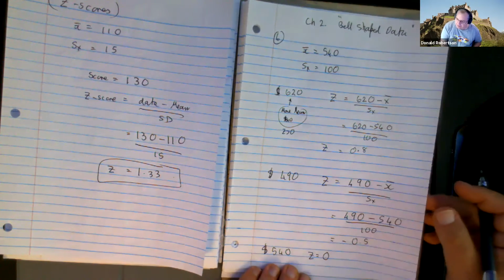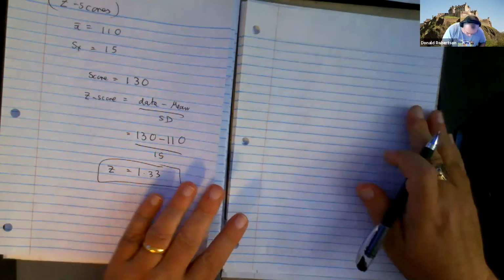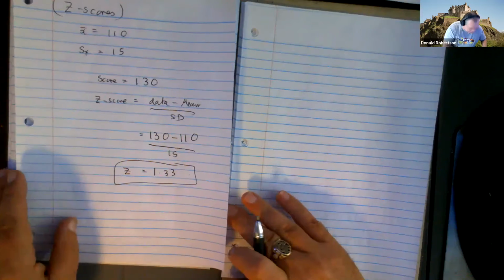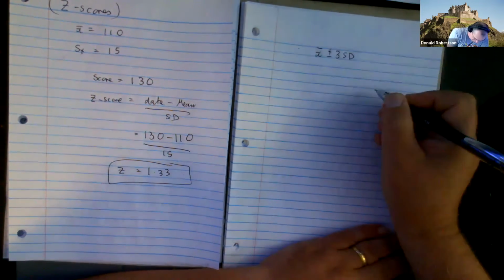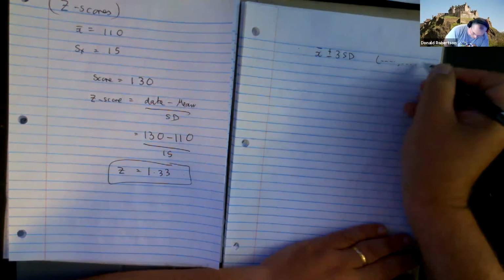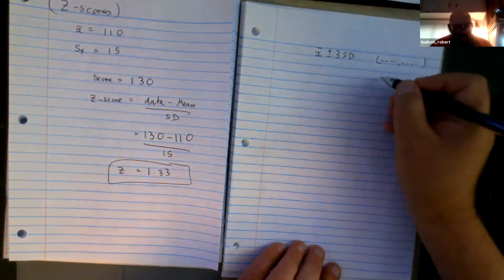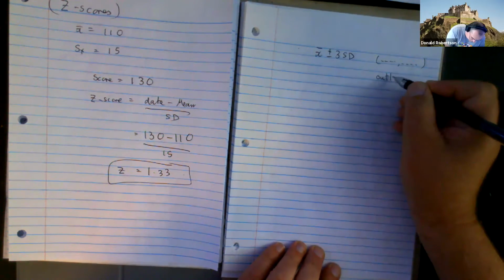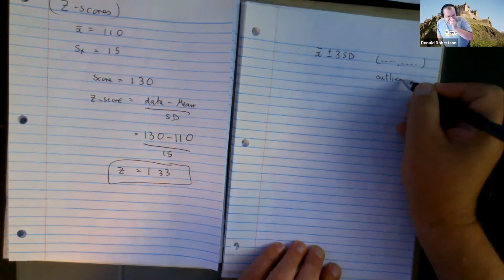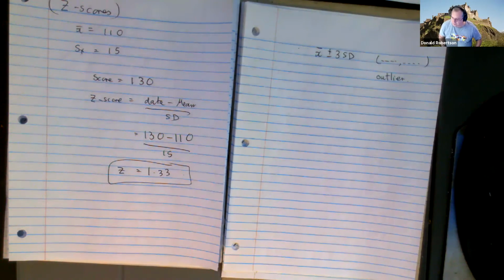We good? Now I'm going to tell you some more properties about z-scores. There's lots of them. But if you take the mean and you add and subtract 3 standard deviations, don't you get an interval? And if you're outside that interval, what's special about you? You're an outlier. You're an outlier. So we know that test, right? Great. It's a nice thing.